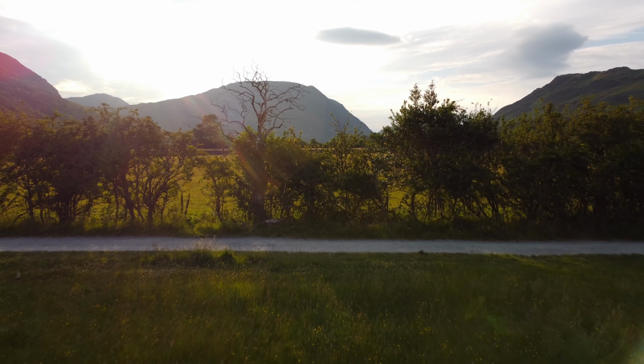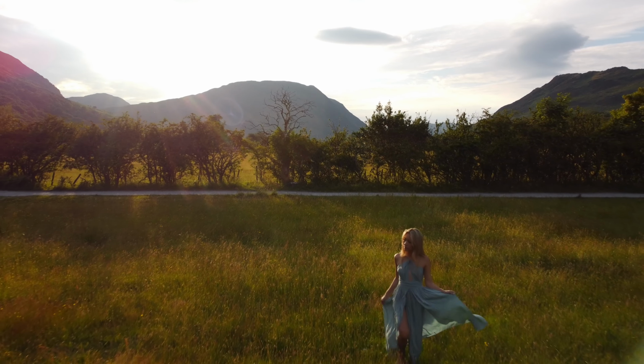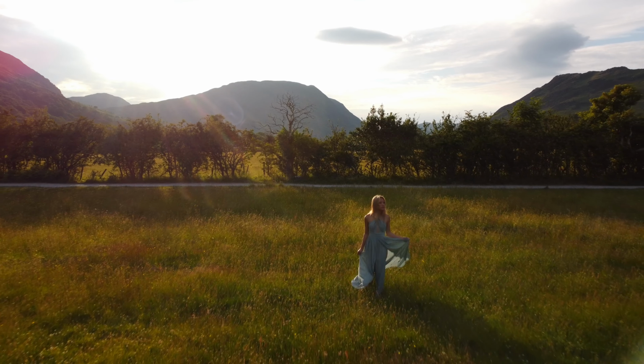The sun's going to be really low in the sky, the light's going to be a lot more diffused, and you're going to get that beautiful golden hour light that you often see in cinematic films or videos. So as far as which one to choose, morning or evening, in order to film with your drone or any camera, it's really going to depend on the mood that you're going for.